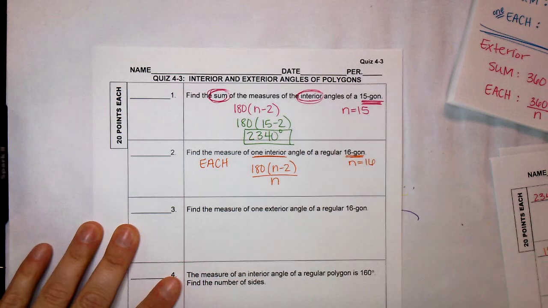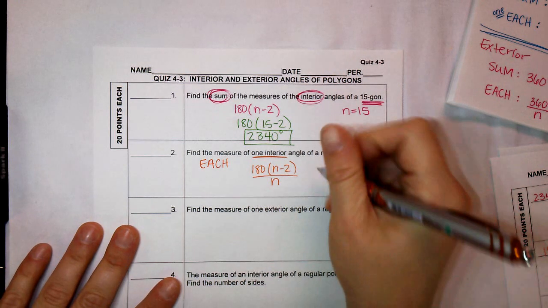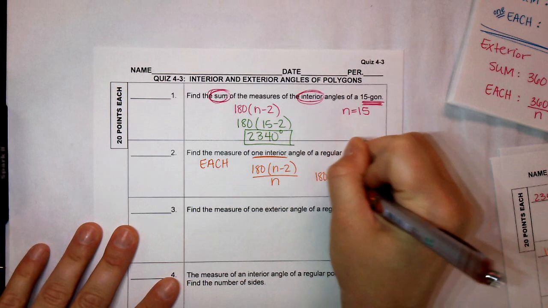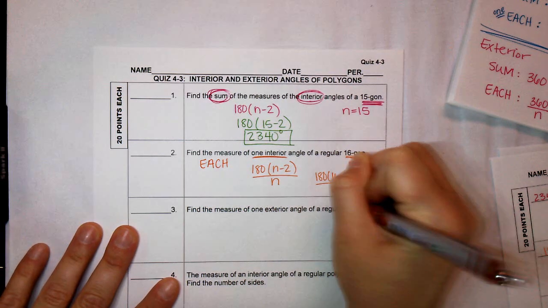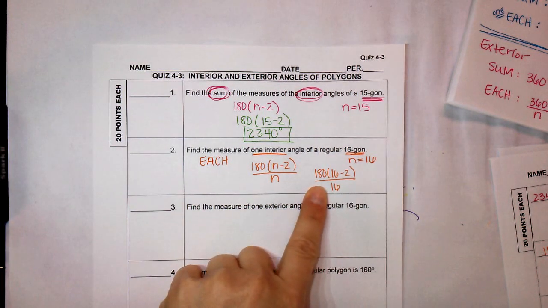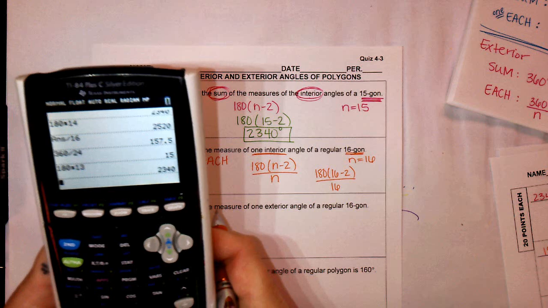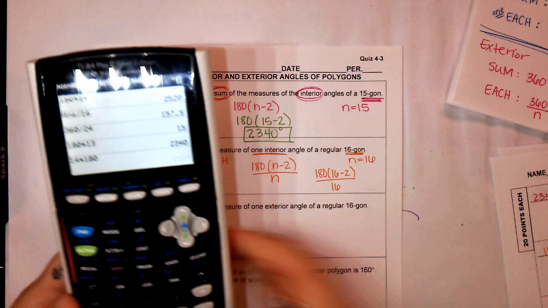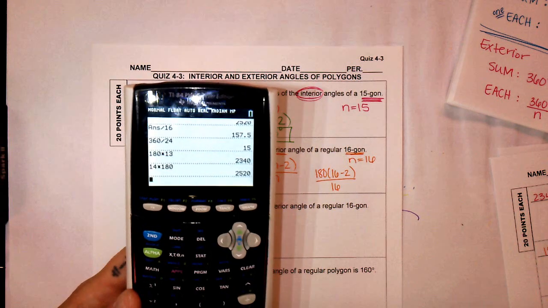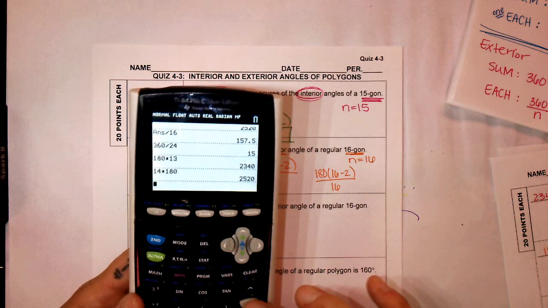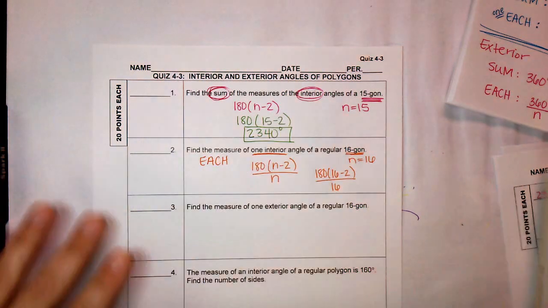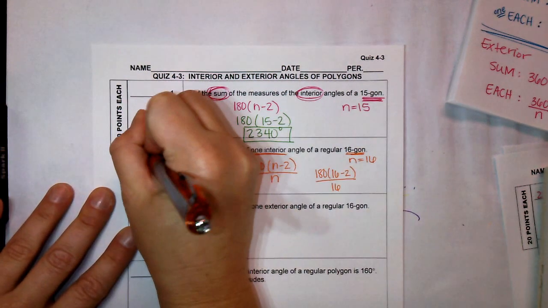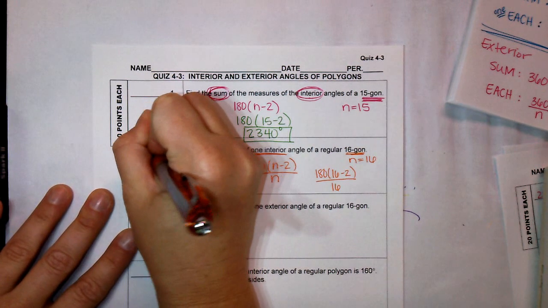So on this one, I would actually do 2 steps, because the calculator is not very smart. So I have 180, 16 minus 2, and then divide by 16. So what I would do is 14 times 180 and enter. Get that total, and then just divide by 16. I would do it in 2 steps because the calculator's dumb, right? 157.5.